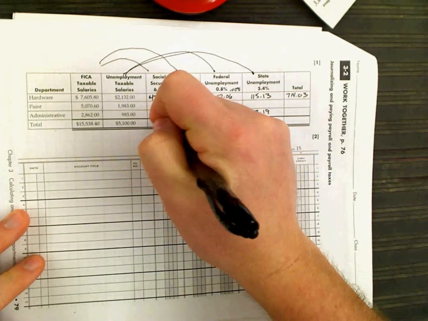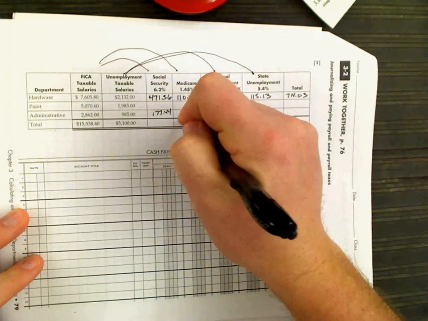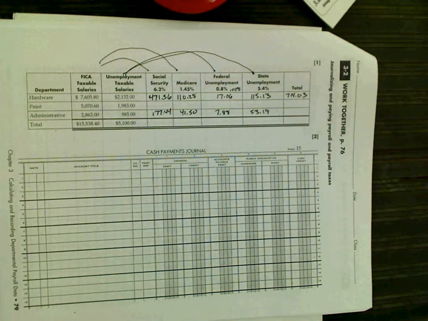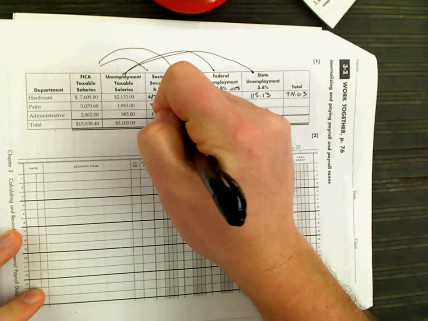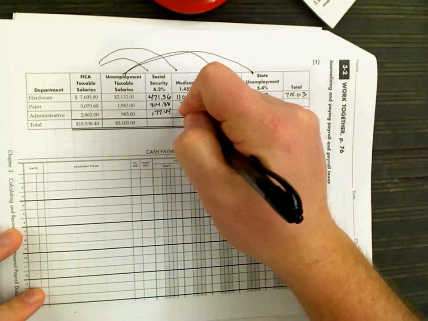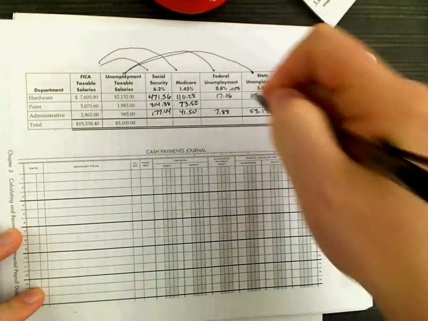177.44, Okay. 41.50. You can add those across. One second, I gotta write this down. You might wanna double check. Macy, you got some digits? Yeah. Okay, what do you got? 314.38, okay. 73.42, 3352? 1586.